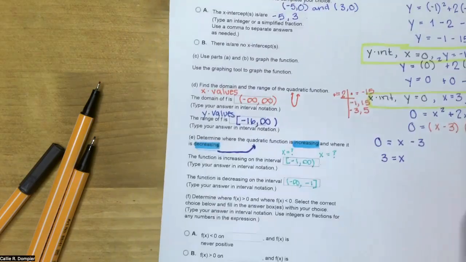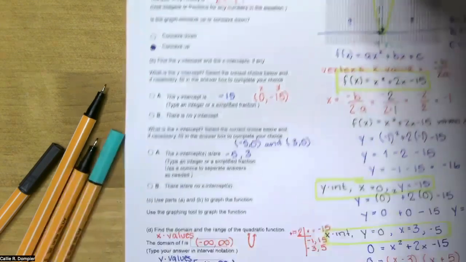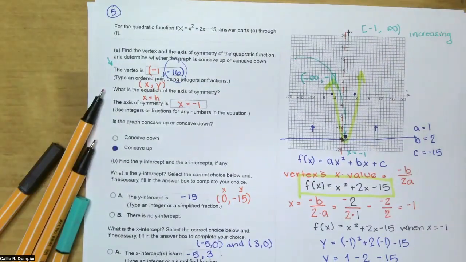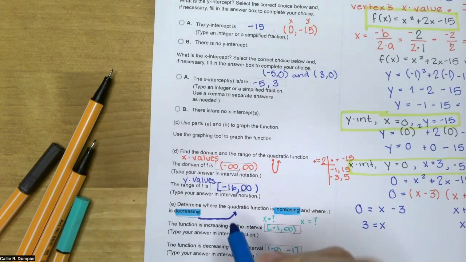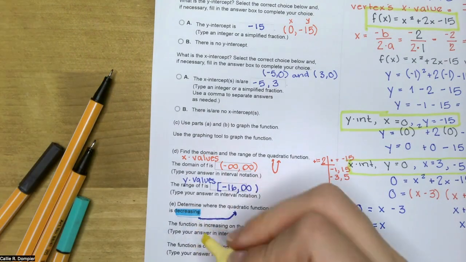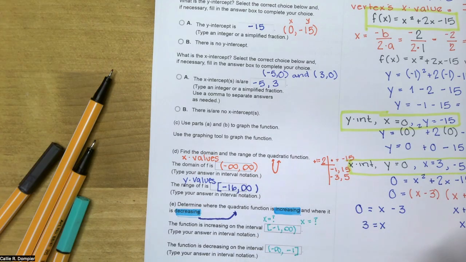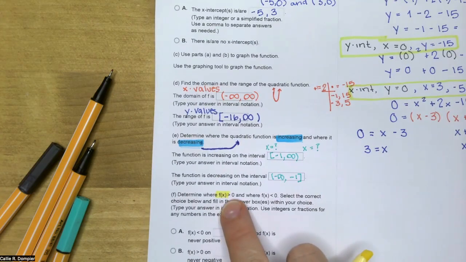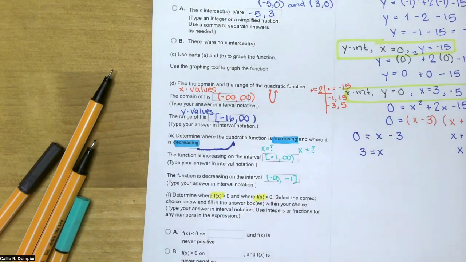Part F says determine where f of x is greater than 0 and where f of x is less than 0. I need a bigger graph, right? F of x means y, where y is greater than 0 and where y is less than 0.